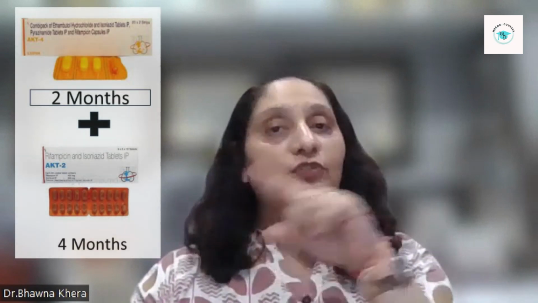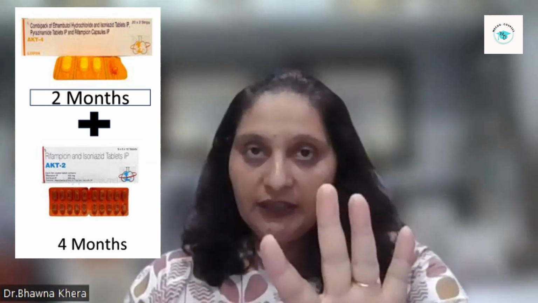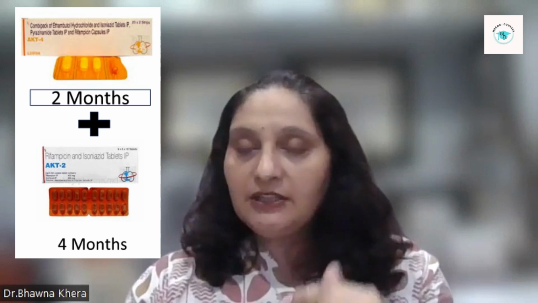The same 6 months course is used, with 2 months of 4 drug therapy and 4 months of 2 drug therapy. So the initial 2 months are 4 drug therapy, followed by 4 months where you have to use only 2 drugs. Together it makes 6 months. If it is central nervous system disease, then we have to extend the remaining 4 months of the 2 drug therapy to as long as 12 months.